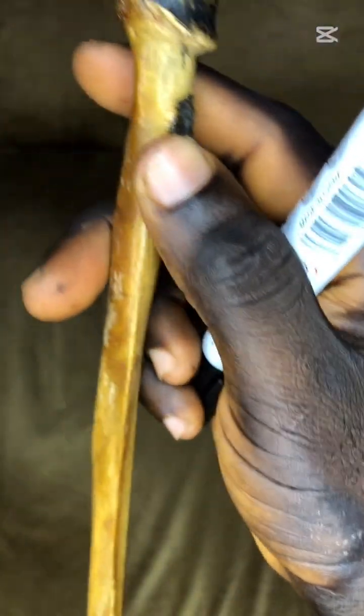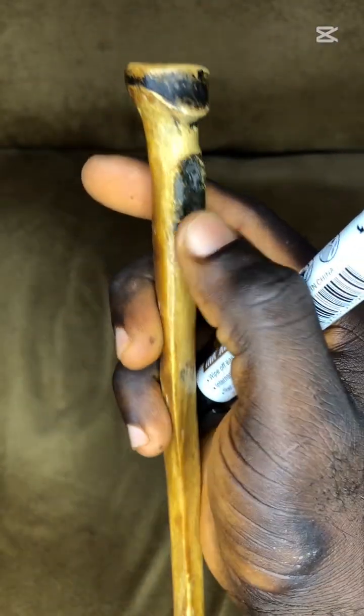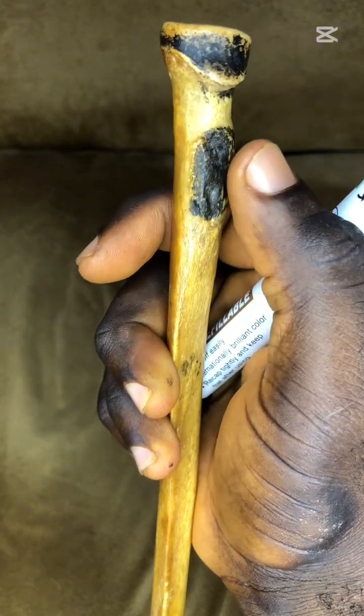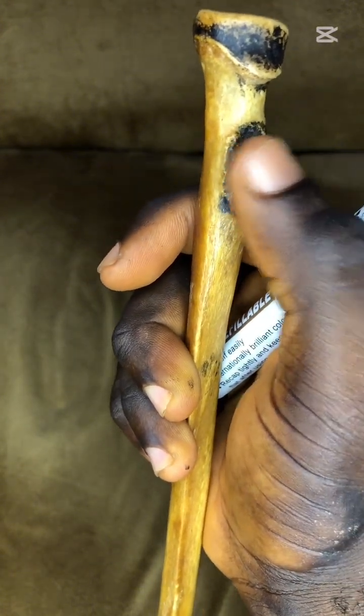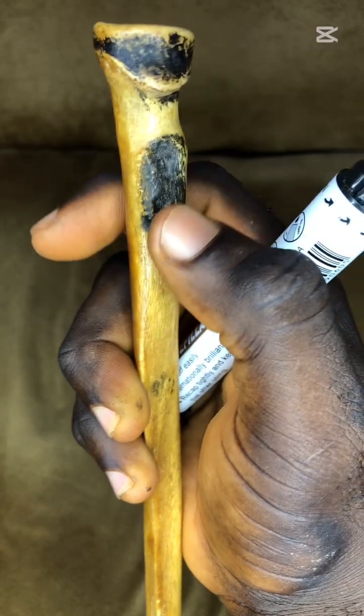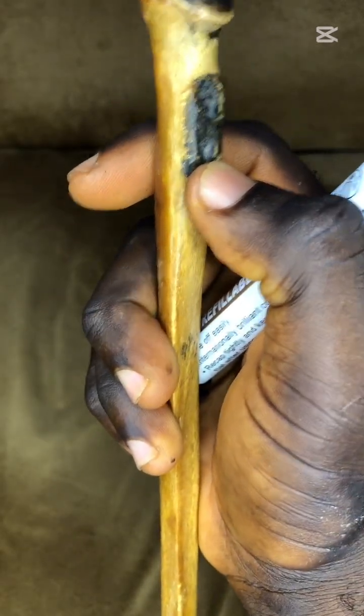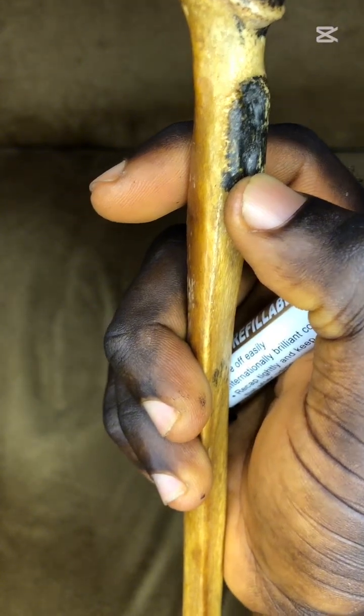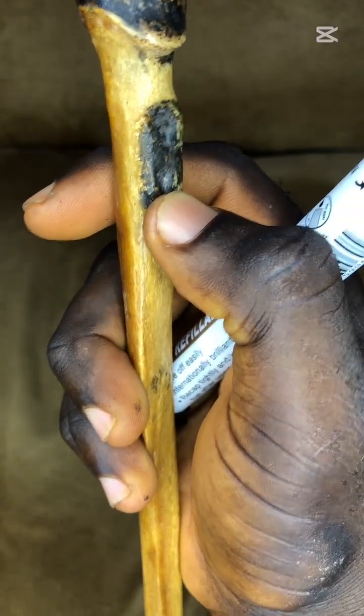Now, what is the next feature? The next feature of the upper proximal end is the radial tuberosity, right? Now, the radial tuberosity, which I'm pointing to here, is a roughened bony projection which provides attachment for the tendon of biceps brachii.